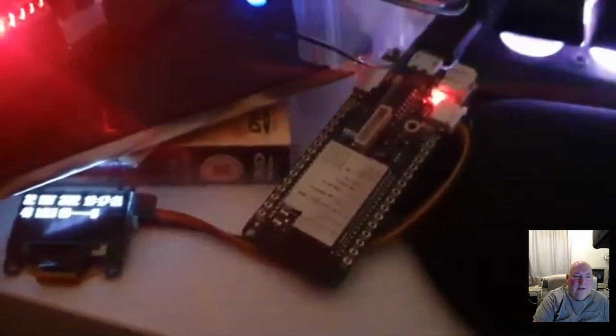Progress. We've got display. Another display has come through, so I can set up two. I've got the OLED on various stuff. We've got various equipment going on here.